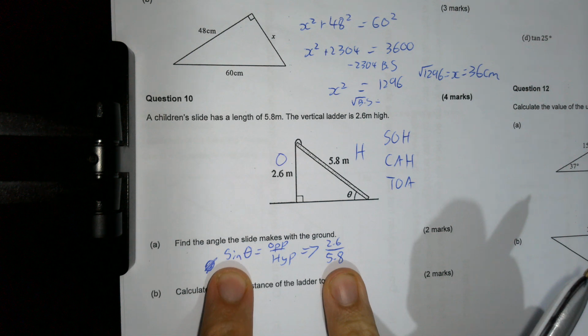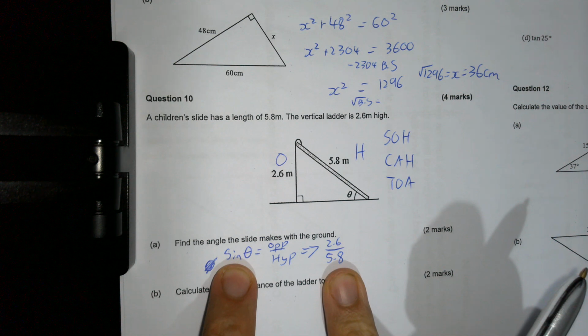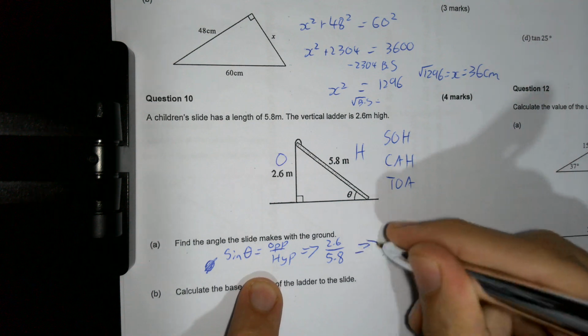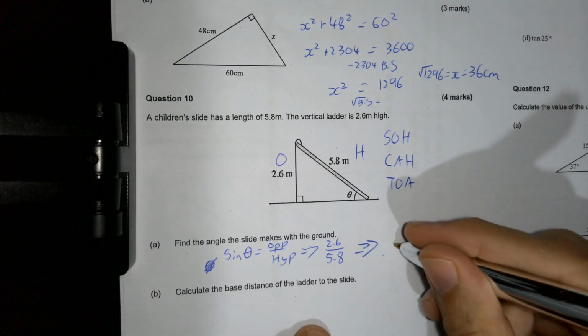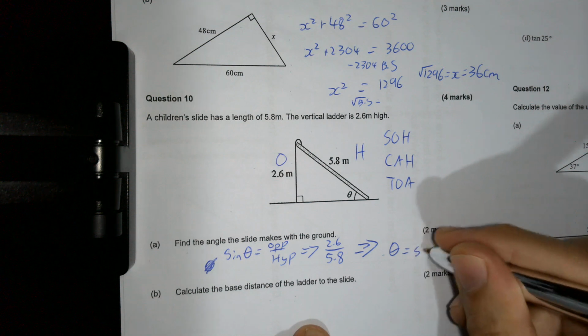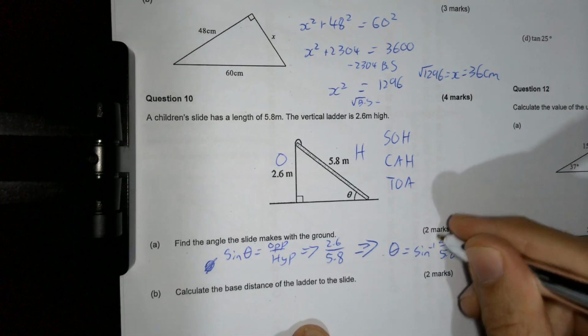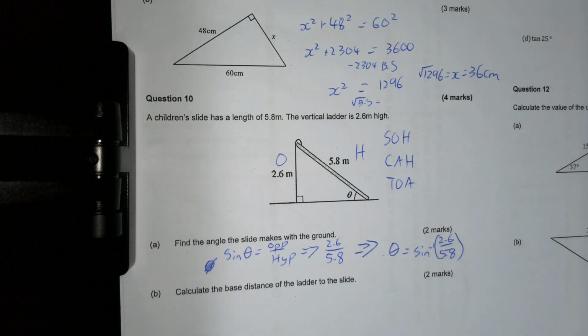But I don't want sine theta, I want just theta. That is the angle. So the inverse of sine theta, to get rid of that, will be arcsine. So I need to arcsine both sides. When I arcsine sine theta, only theta would be left. So I'll end up getting theta equals arcsine 2.6 over 5.8. And remember, arcsine, arccos, arctan, they give you angles, right?